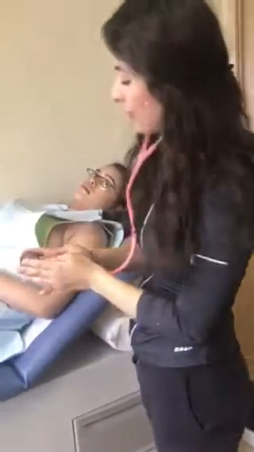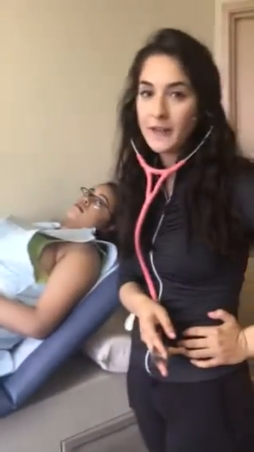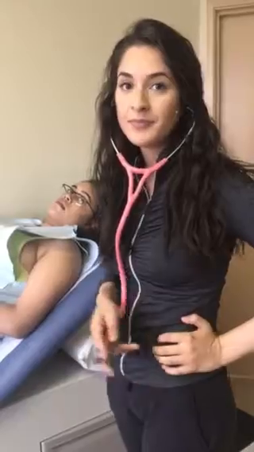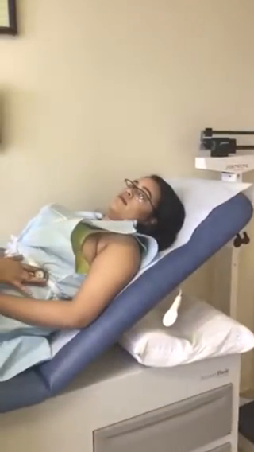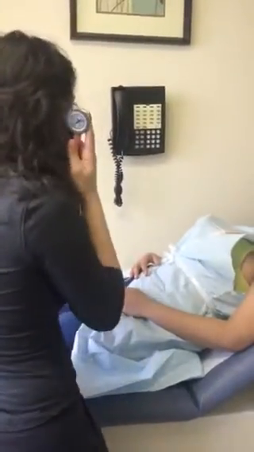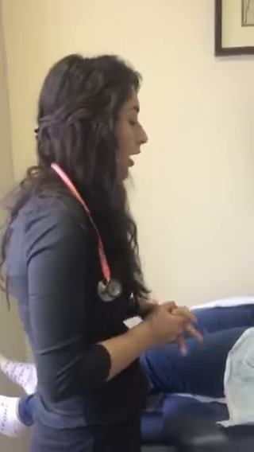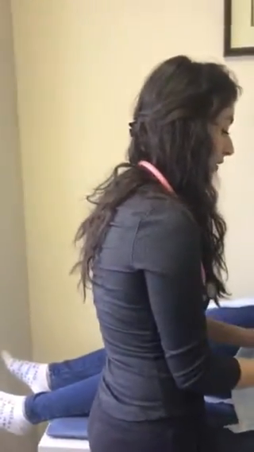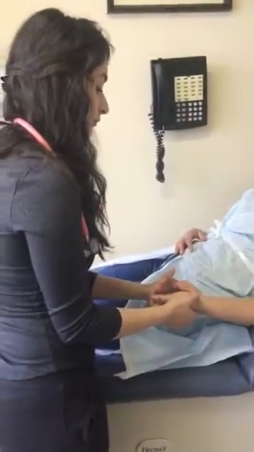Here I want to check her PMI, which is her apical pulse, which is located at the 5th intercostal space. Okay. And her apical pulse is 80 beats per minute and her rhythm is regular. I also want to assess her radial pulses and her dorsalis pedis pulses and her posterior tibial pulses bilaterally.